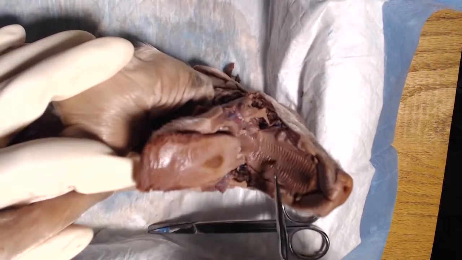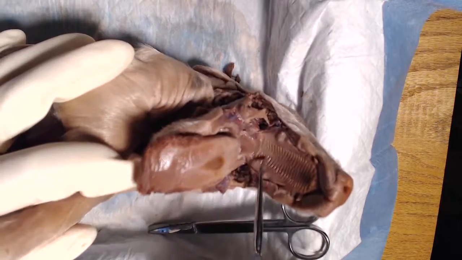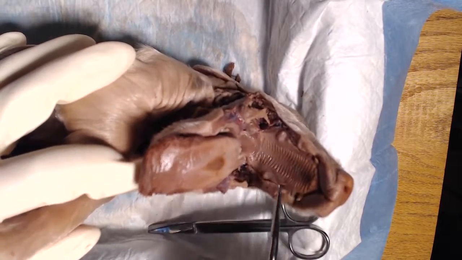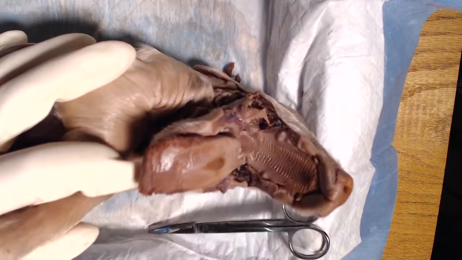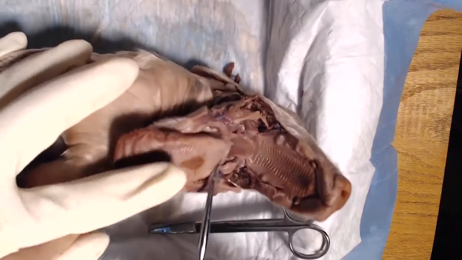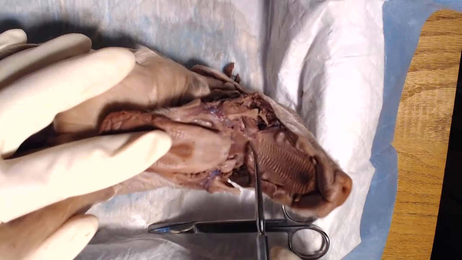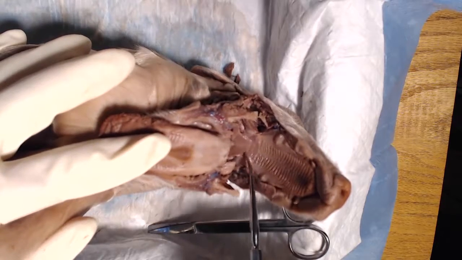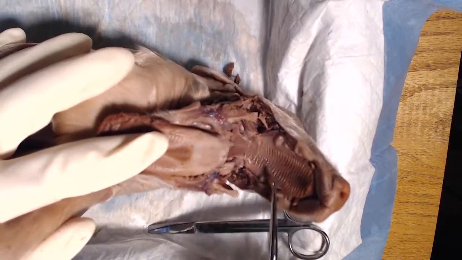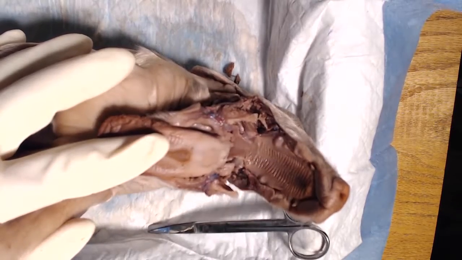And you can see all these little ridges right on the roof of the mouth up here. This is what makes up the hard palate. This whole section with the ridges is the hard palate. And then just behind the hard palate, where those ridges stop, is some soft tissue right in here, and that's our soft palate. So you can definitely tell the difference between the hard palate and the soft palate. That's the roof of the mouth.